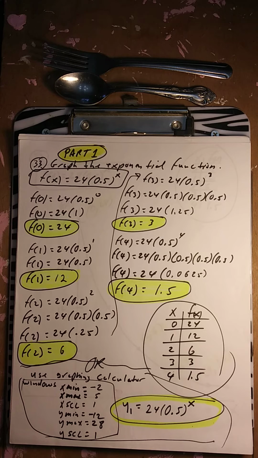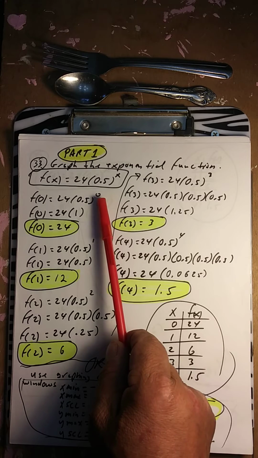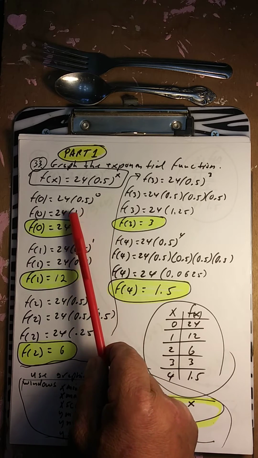Graph the exponential function. Okay, I'm going to put numbers in first. I'm going to do it the long way. Put a 0 in there. So this thing to 0 is 1. 1 times that, there it is.